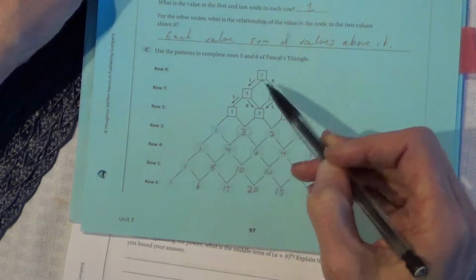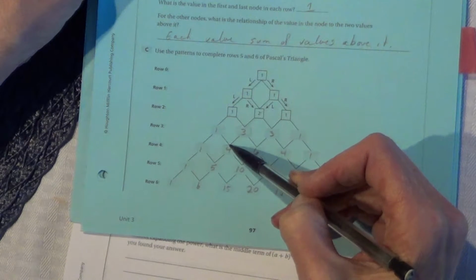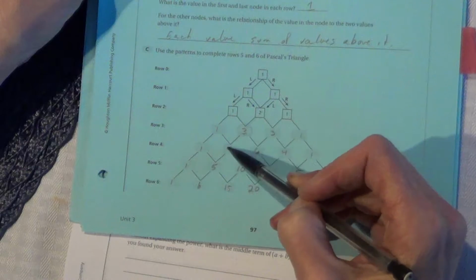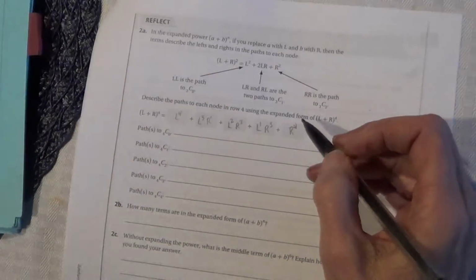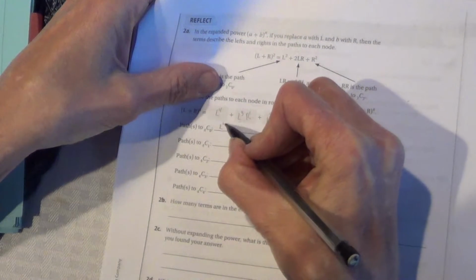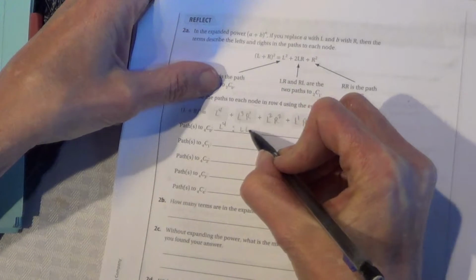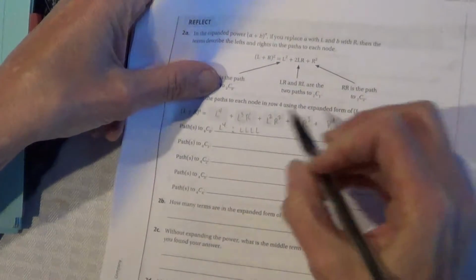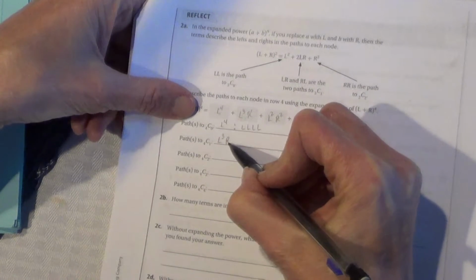Or we could do 1 right and 3 lefts, or a left, a right, and two lefts. So see, in this first one, it's 4 lefts, L4, which could be written only in one way: L, L, L, L. The next one, 4, 1, is L3, R1.